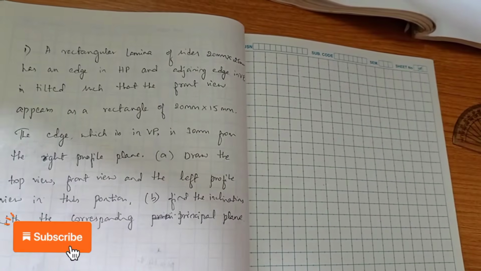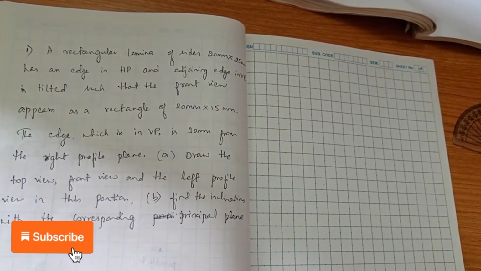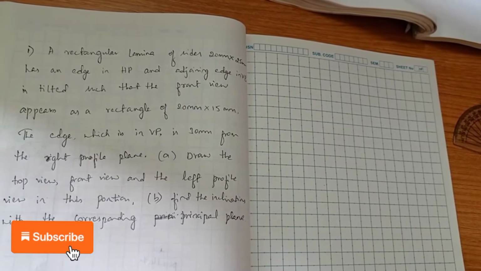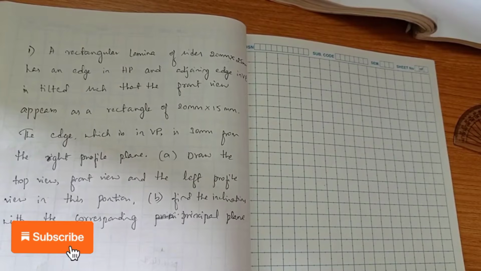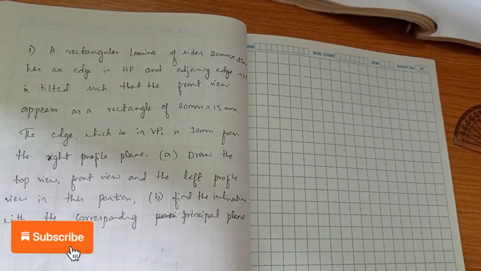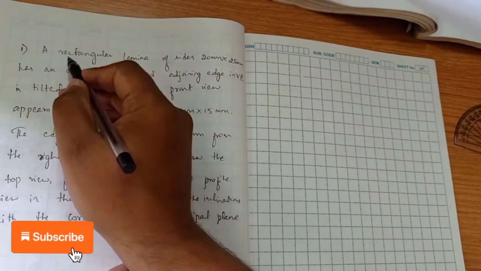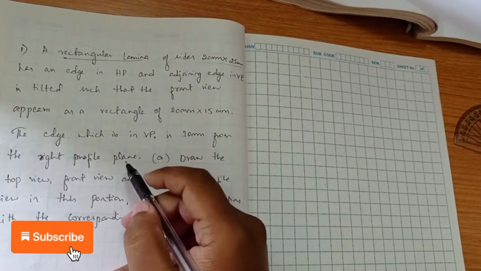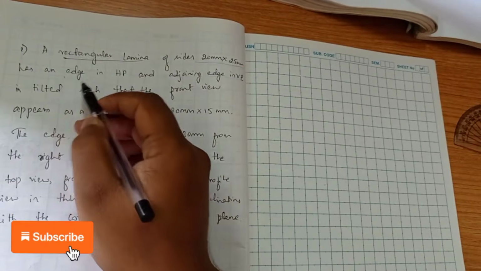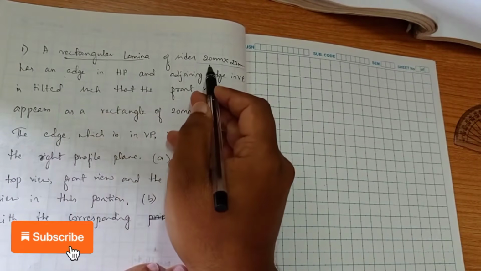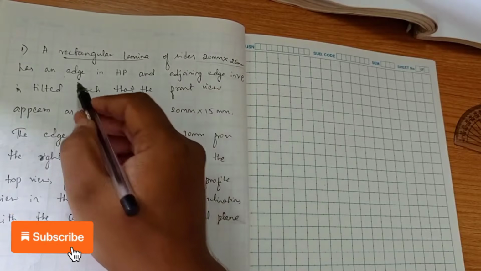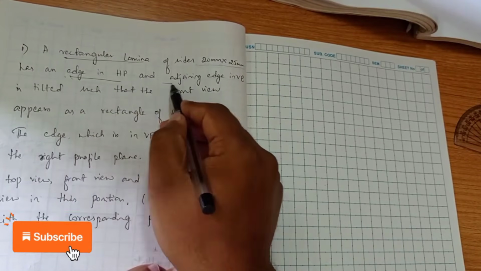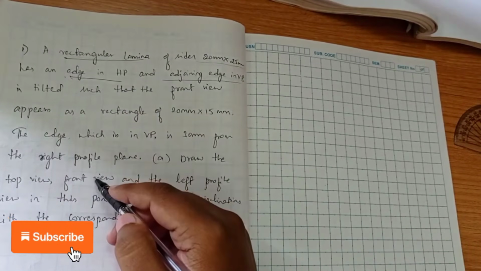We see another type of problem in rectangular lamina. Okay, in this problem also they have not mentioned any kind of inclinations. So based on the question we have to proceed with the solution. Okay, you can see in this question, first we have to construct a rectangular lamina of dimension 20 into 25 has an edge in HP and adjoining edge in VP. So that's what our first position.